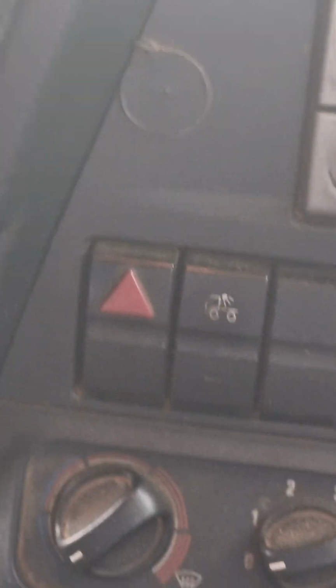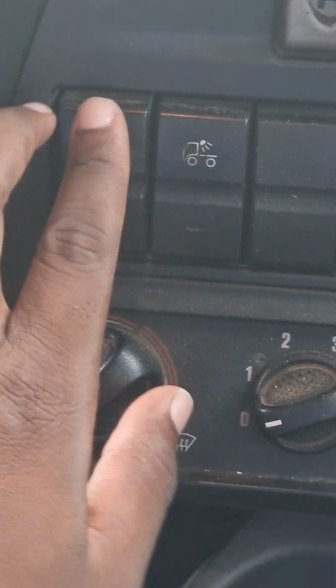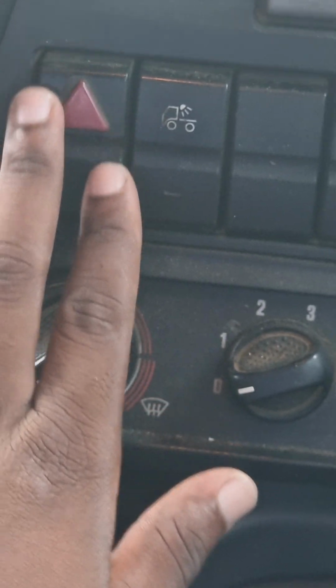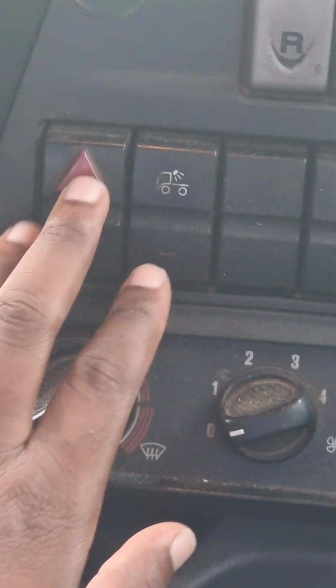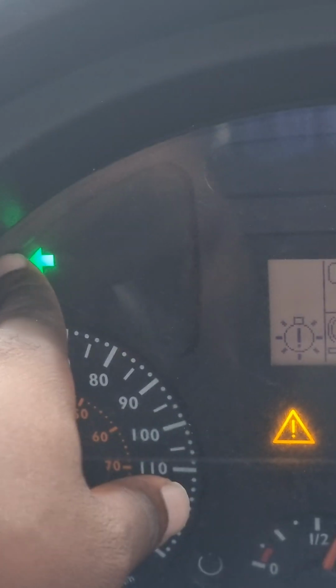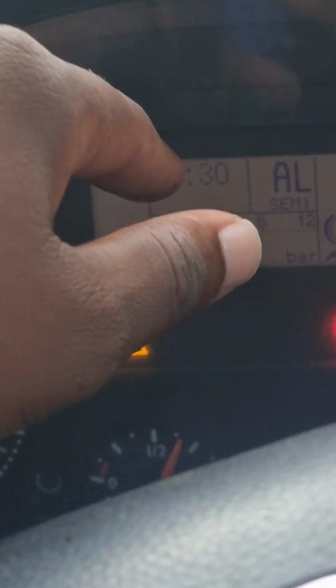This is a gear selector. This is an automatic. This component is for hazards. If I press this button like this, you see the hazards on the dashboard, and this symbol is the one here. I'll switch it off, and the hazards will stop.